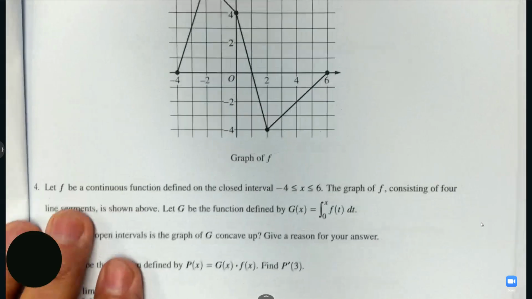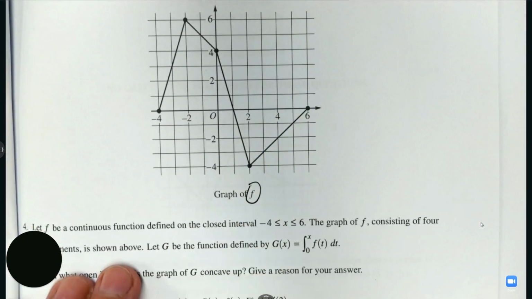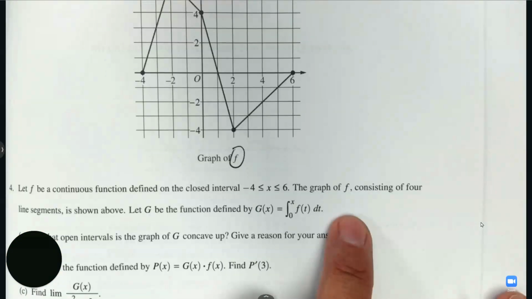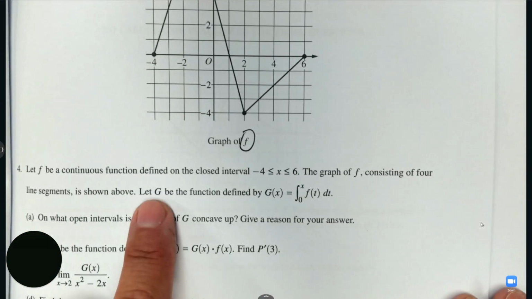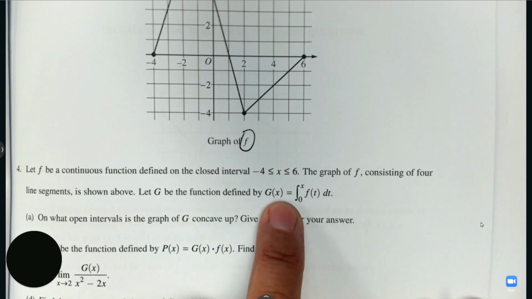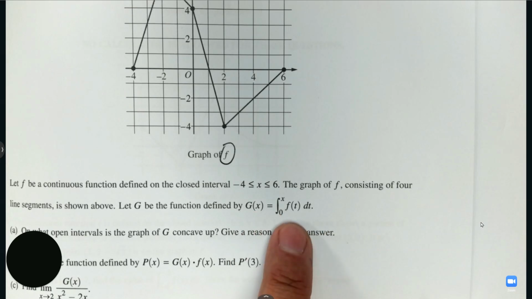So let's look. This is just the graph of a function, f, and it's from -4 to 6. And it consists of 4 line segments only. So we're talking triangles, rectangles, and trapezoids. Let g be the function defined by this. Very common that this is a style that it'll be defined as.